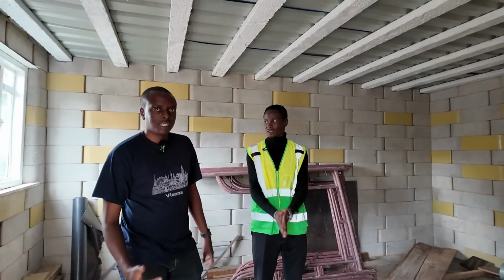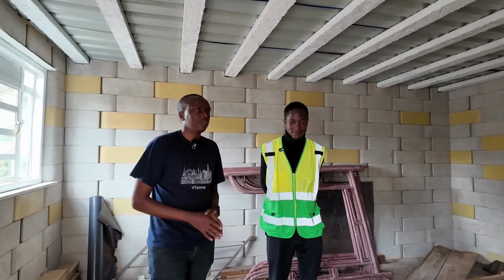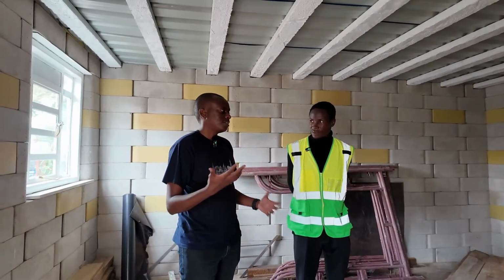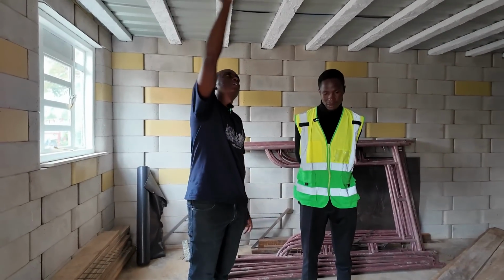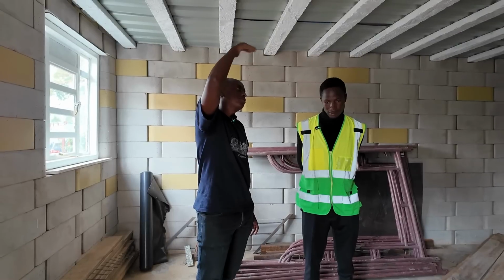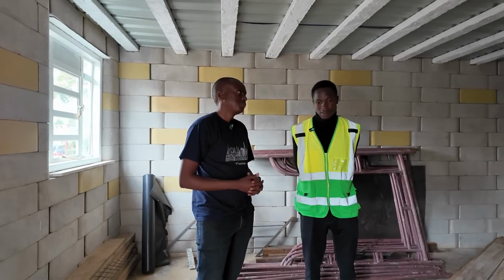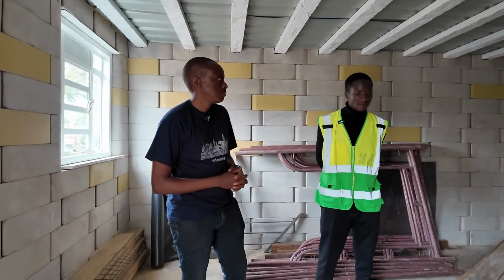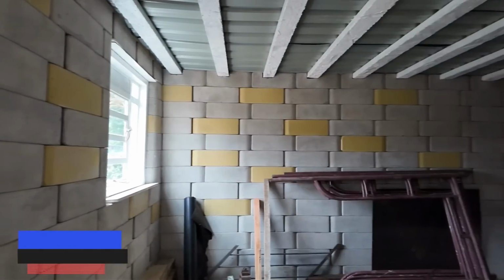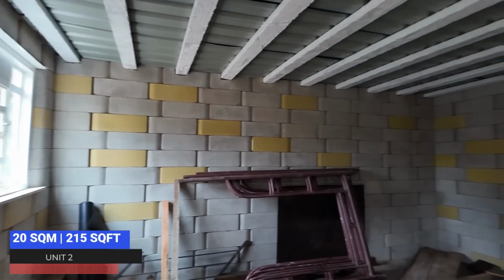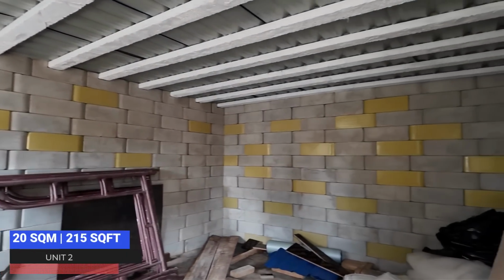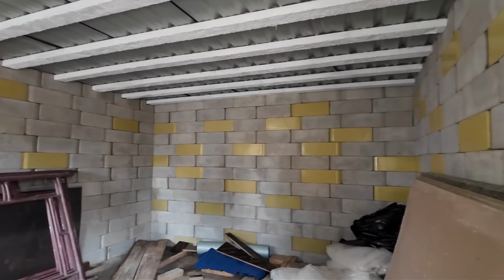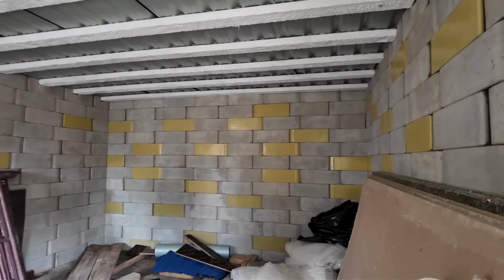We are now in the second room, in the ground floor. Now, Samson, you can tell us the size of this room, and also what you've done here to support the first floor slab. So the internal size of this room is 20 square meters. That is the size. It's the same as the floor above it, that is the first floor room.